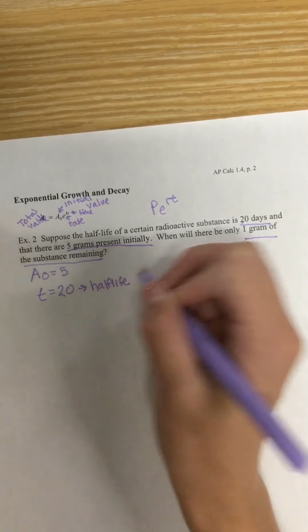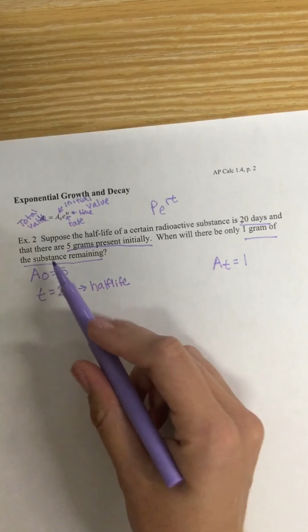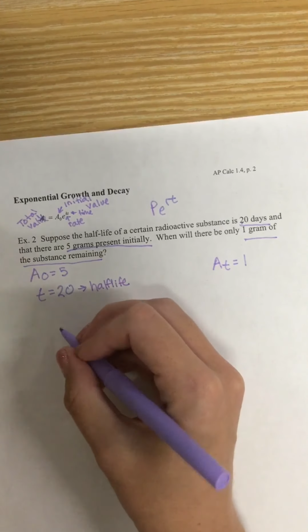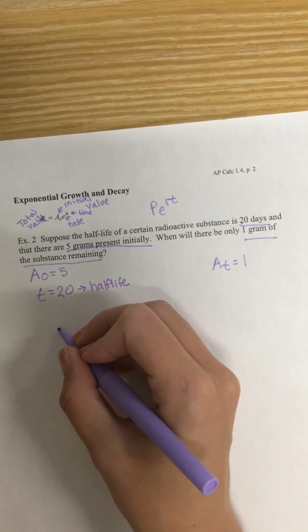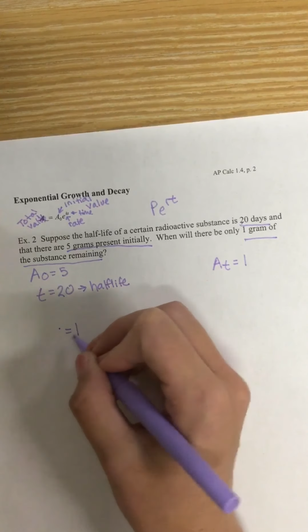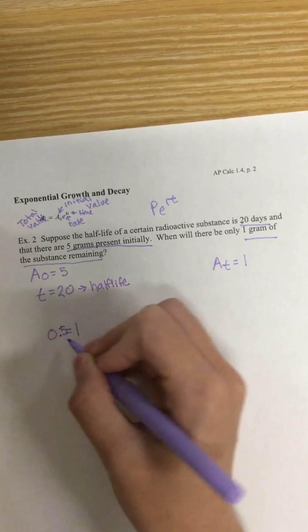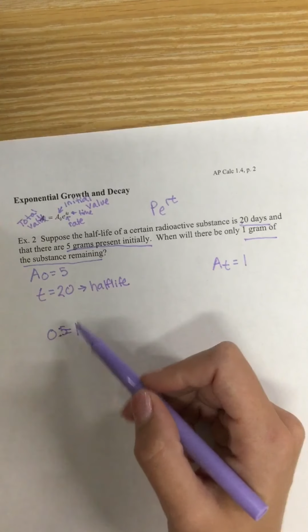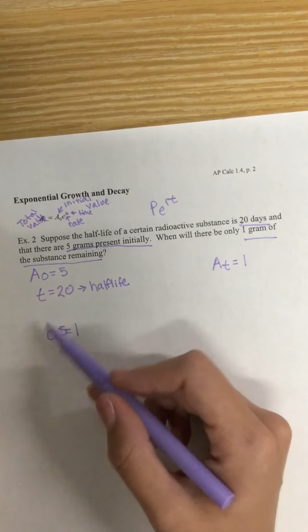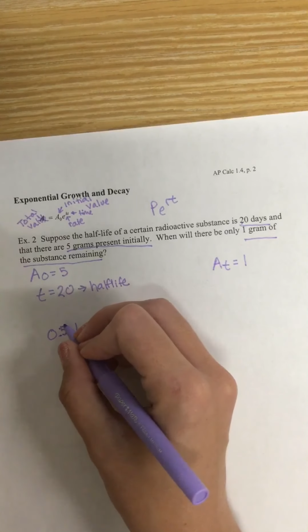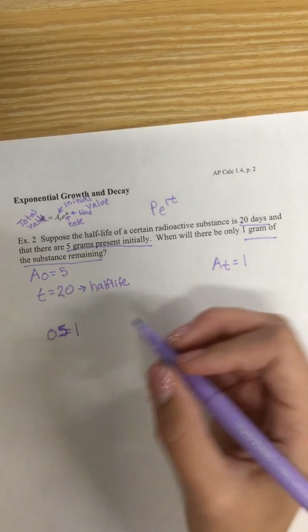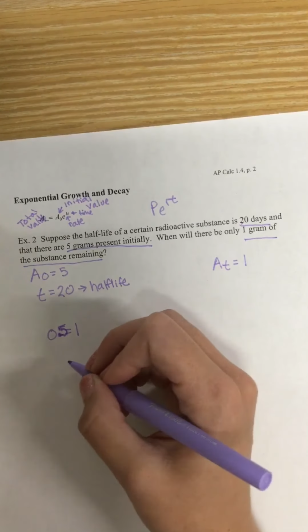So that means that no matter what we start with, our total value is going to be half of whatever we started with. So we could pick any number that we wanted to start here, but the easiest way is just to say 1 and 0.5. Whatever we had here ends up as half of that. And we could pick any number because it's just a ratio because we're dividing it anyways. It's going to be 0.5 for our half-life.